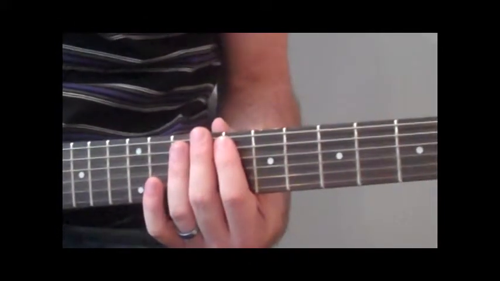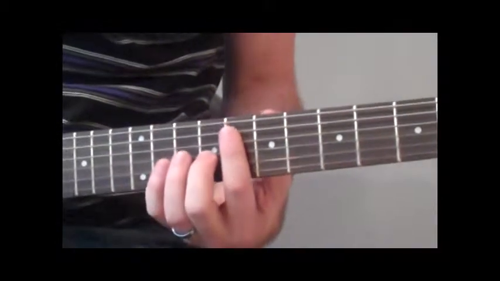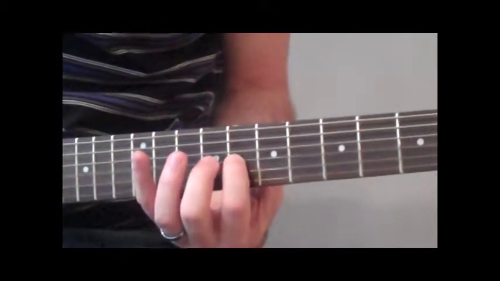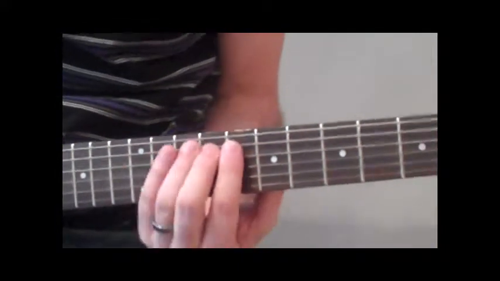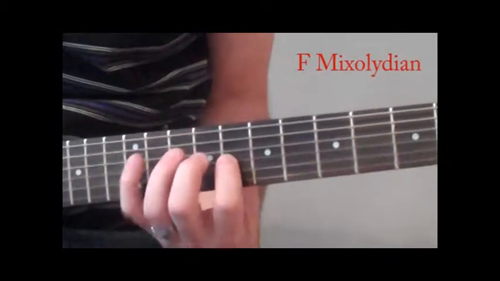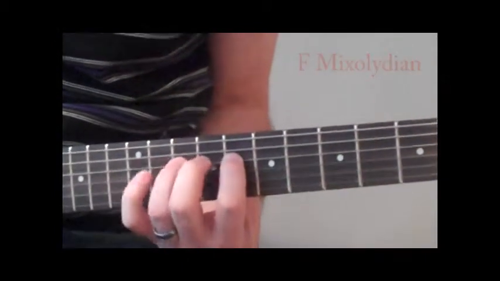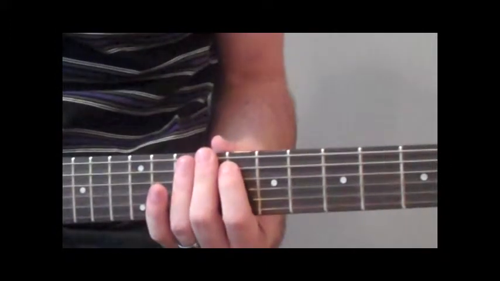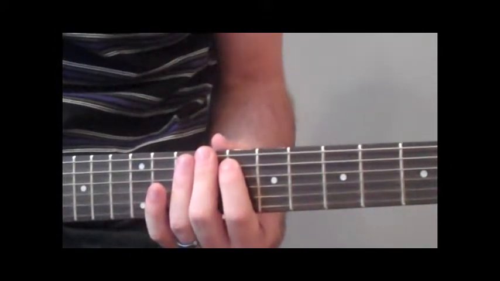Now, if we keep all of the notes of Ionian the same, except we take the 7th degree and lower it by 1/2 step, we get Mixolydian. Let's hear how Mixolydian sounds. Let's play Ionian, followed immediately by Mixolydian, to hear how that sounds.